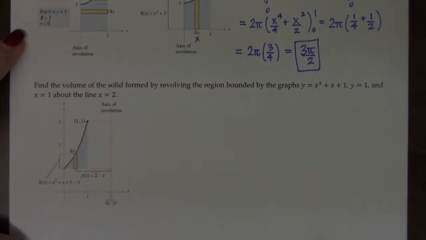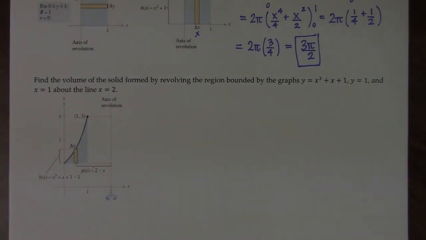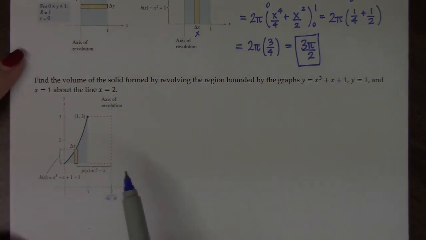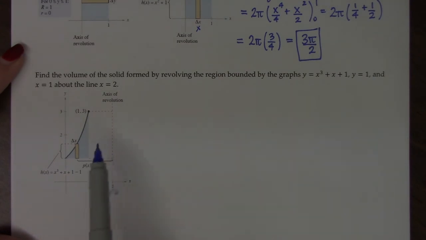So let's look at another example where the shell method is absolutely necessary, okay? So what we have here is the graph x cubed plus x plus 1, y equals 1, x equals 1, and we want to rotate it about the line x equals 2. So if we wanted to attempt to do this using a disk or washer method, you can see we have this gap here between the axis of rotation and the region. So we would have to try to use washer.